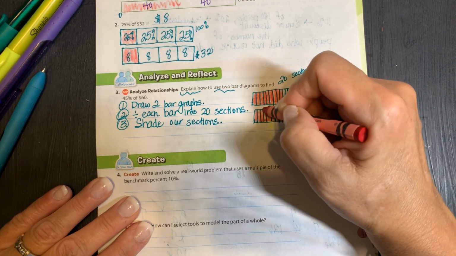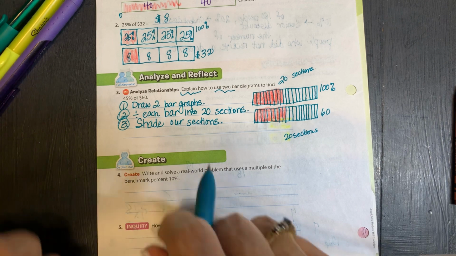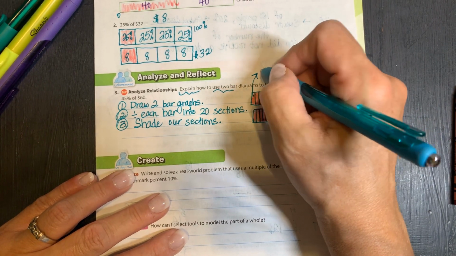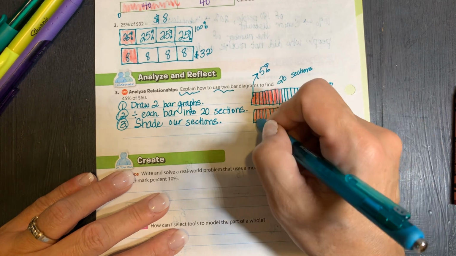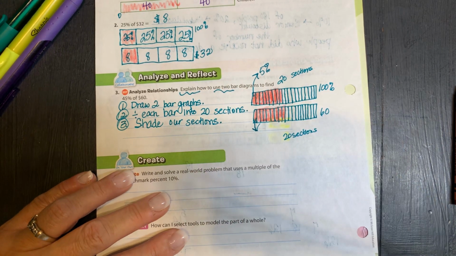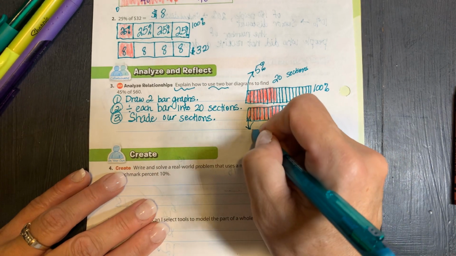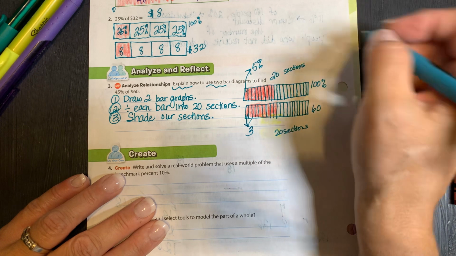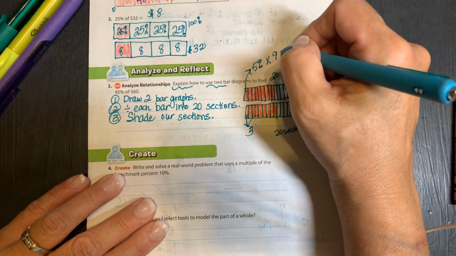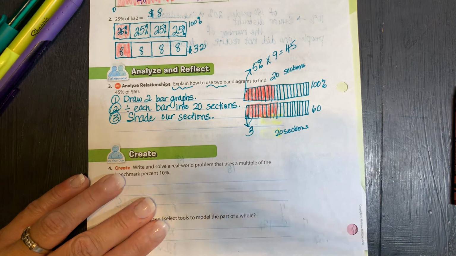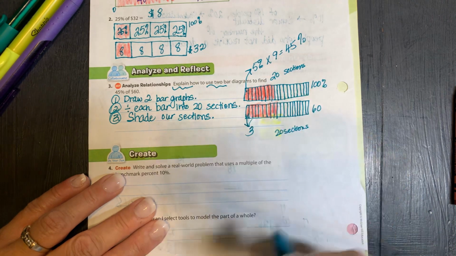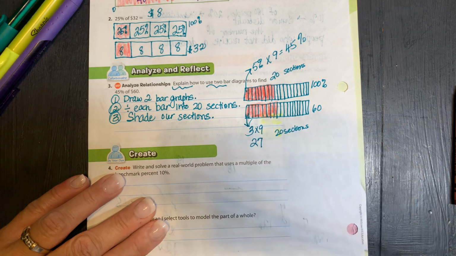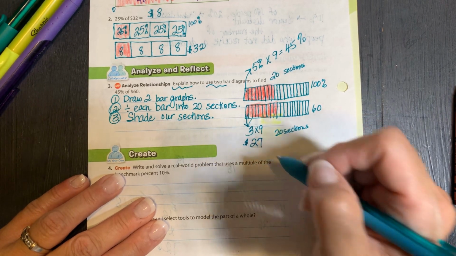Now, what we didn't talk about was the bottom. Each one of these is 5%, right? And then each one of these, what's 60 divided by 20? It would be 3, right? So that stands for 3. And so 5 times 9 gives you 45, which is 45%, right? And then 3 times 9 would give you 27, and that would be $27.